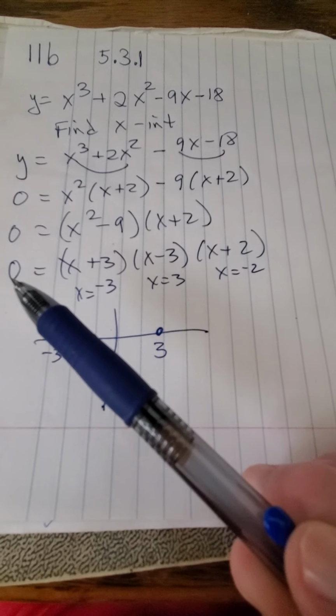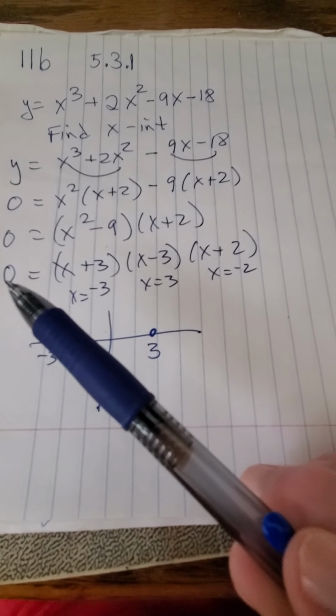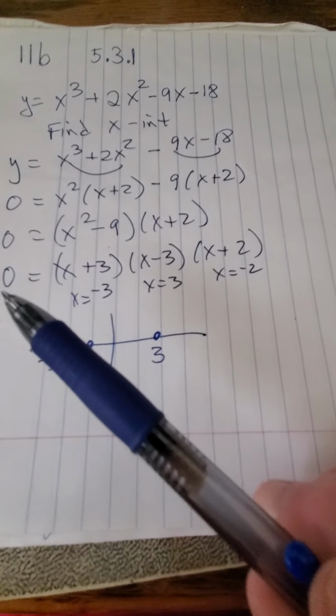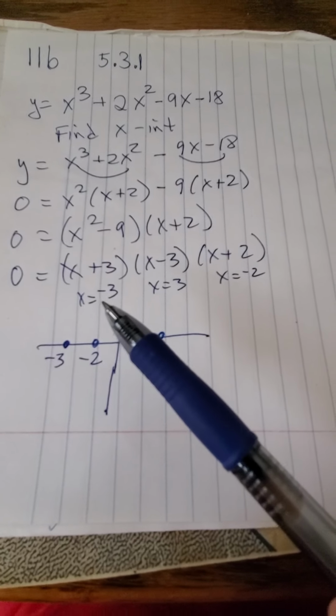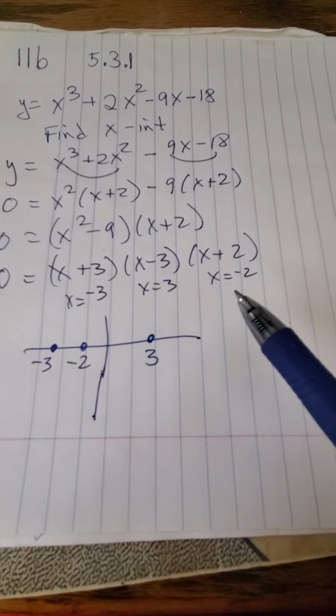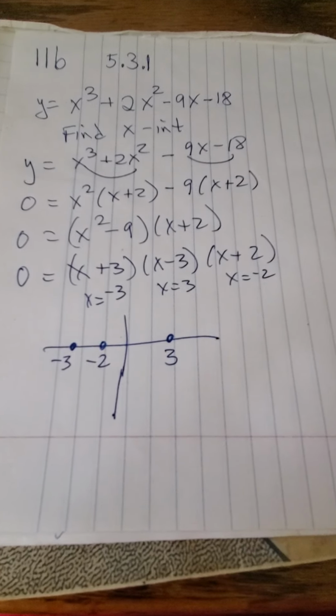And we're setting this equal to 0, because that's what the x-intercept means, that y is 0. And we get x equals negative 3, x equals positive 3, x equals negative 2. And here are the x-intercepts.